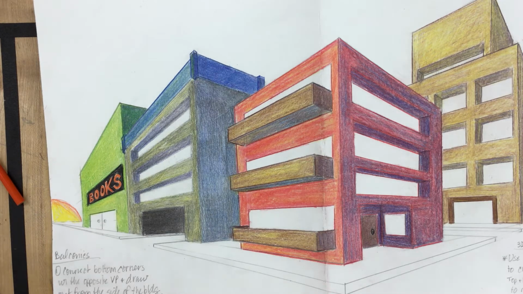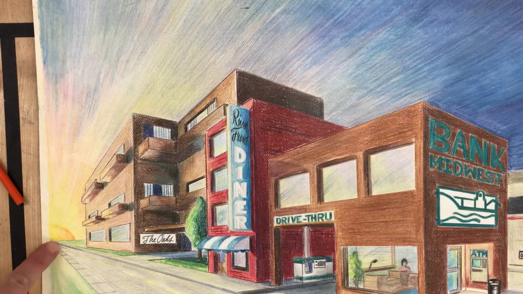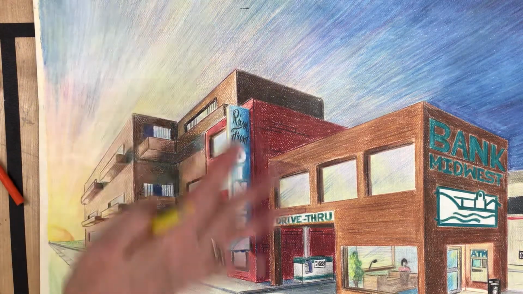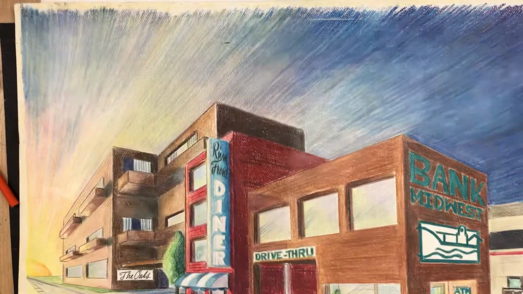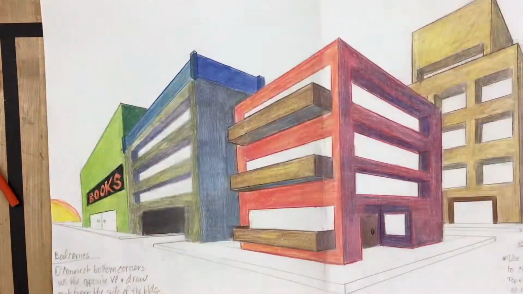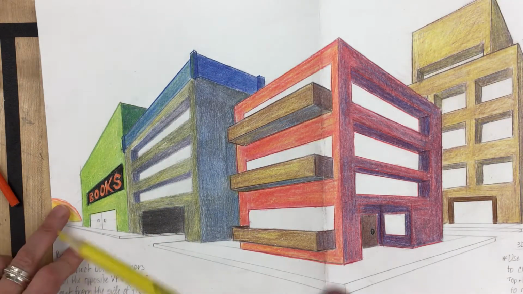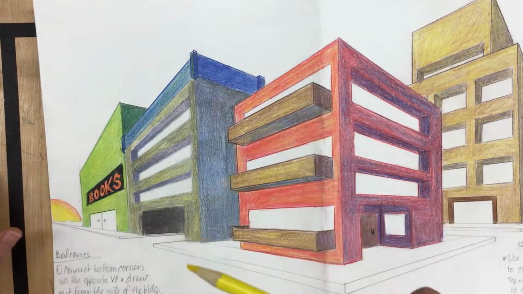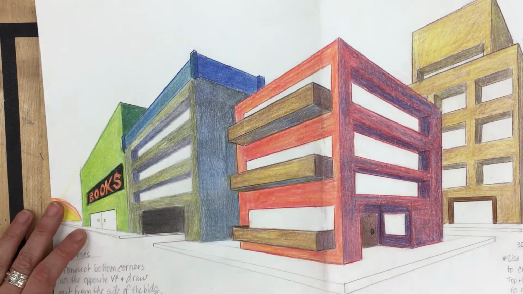Now you'll notice in my example, the streaks and the color transition all point towards that light source, towards that vanishing point. And they go up and out and work their way back down across the tops of the buildings. So I'm going to do the same thing on this one. I'm going to take my yellow pencil, and this is what I talked about in the last video. More of a shading technique.